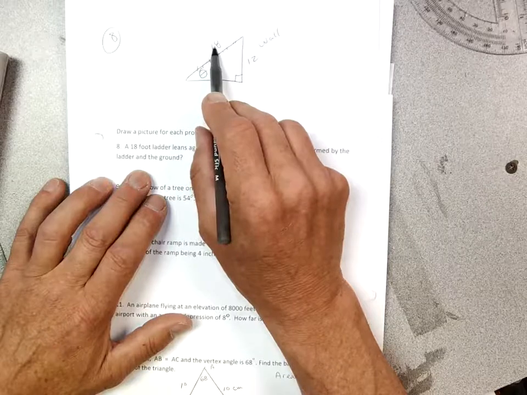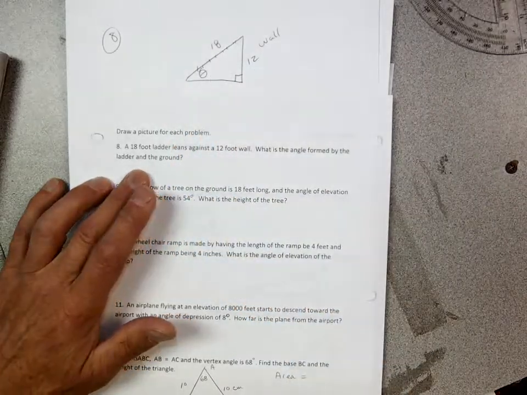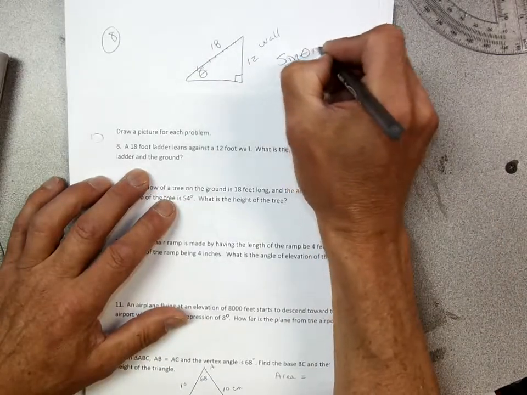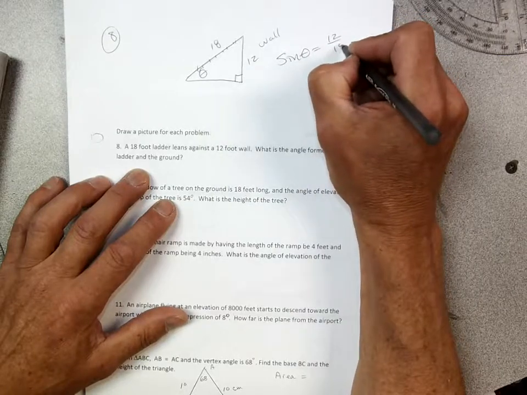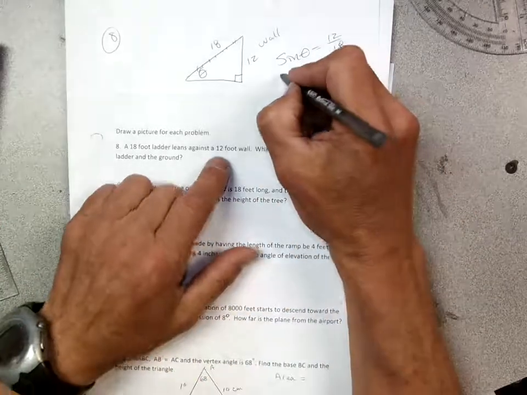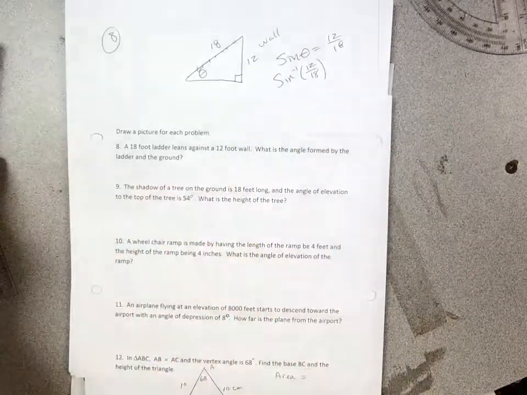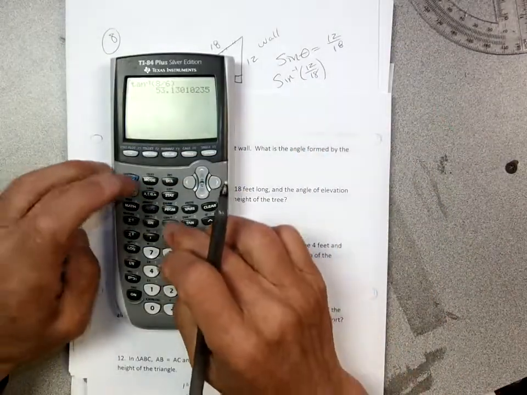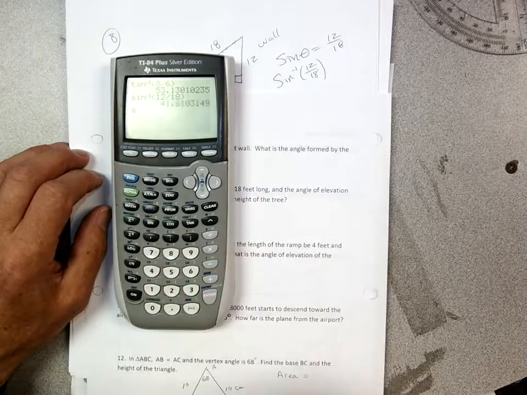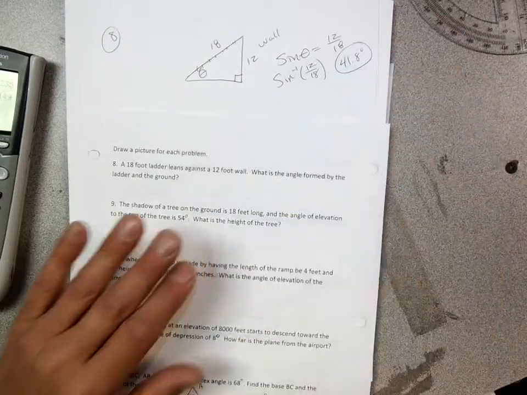Opposite, hypotenuse. Which one's it going to be? Sine. Don't say sin, that's in church. Sine theta equals the opposite over the hypotenuse. So we're going to take the inverse of it, sine inverse, and we get about 41.8.